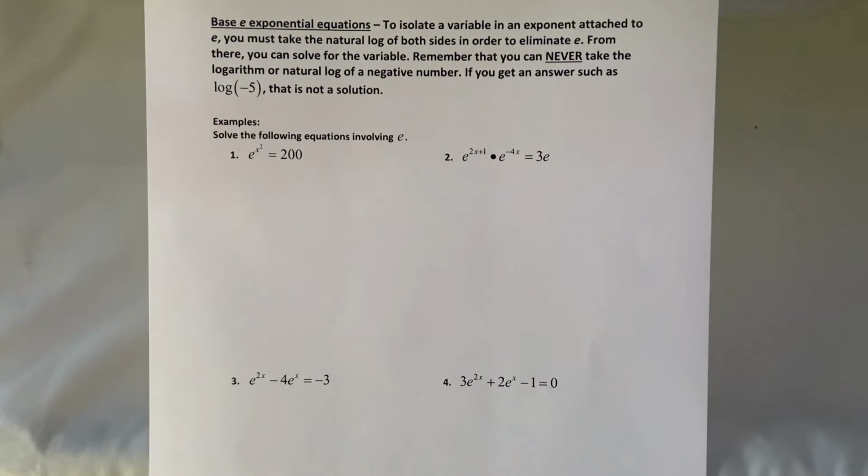Now there are a few rules. We can never take the logarithm or natural log of a negative number. If you get an answer such that you get log of -5 when you plug it back in, that's not a solution. Our general strategy for exponential equations would be to get all of the e's on one side by themselves, or possibly two sides, and then take the ln.